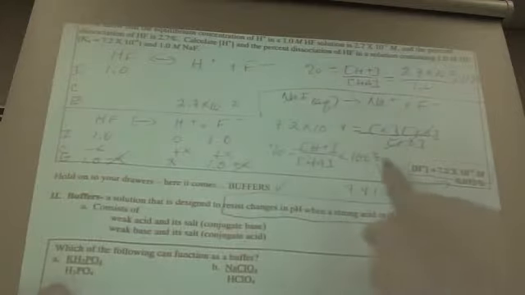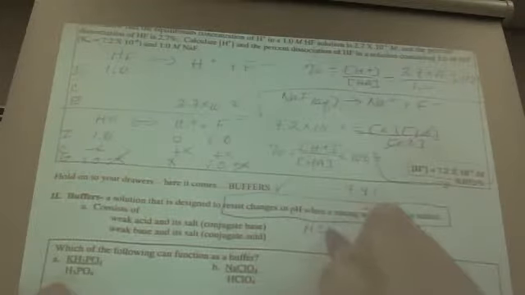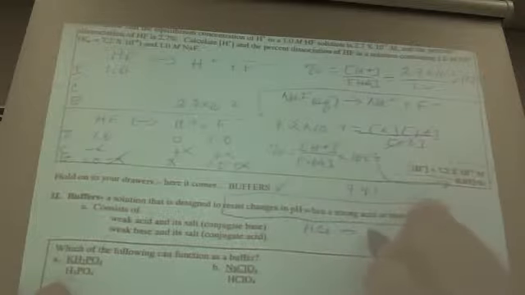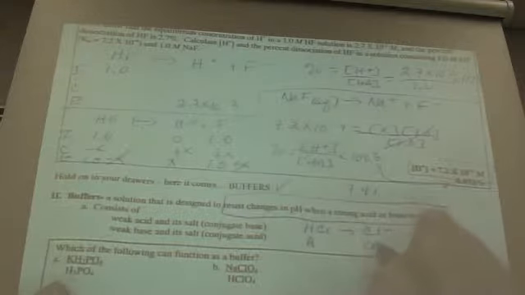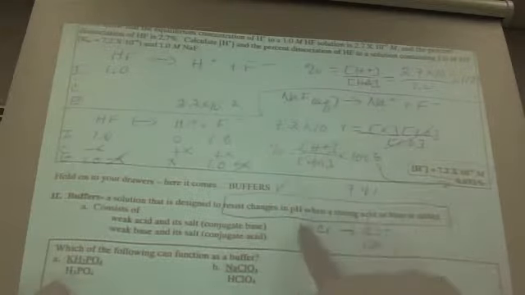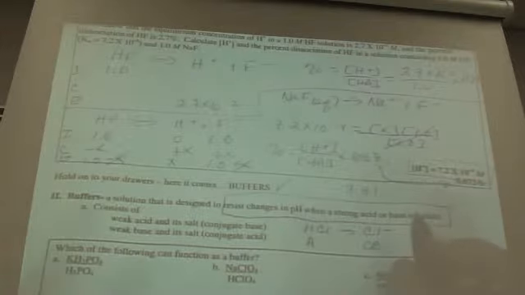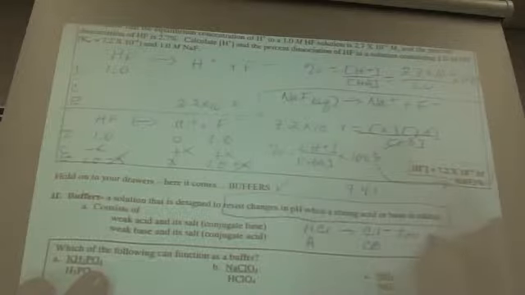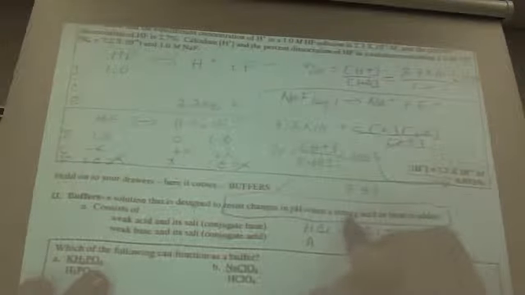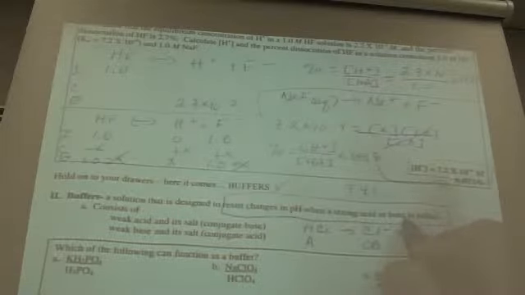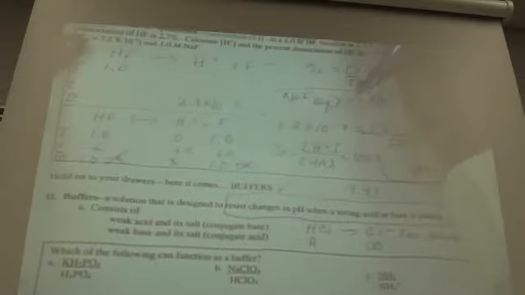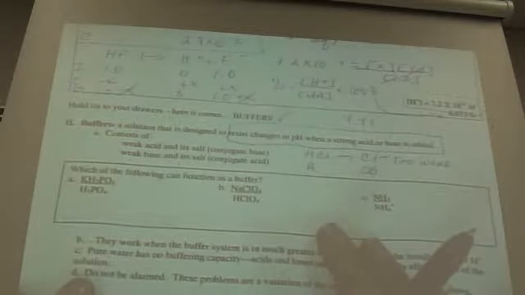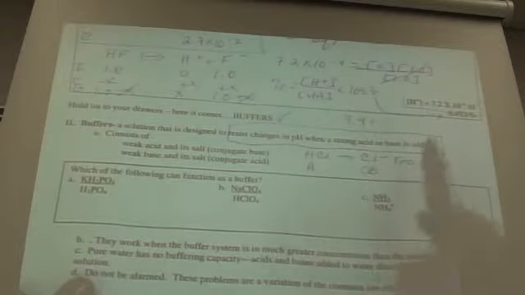All right, so what you cannot have is a strong acid and its conjugate base. Here is the acid, here is the conjugate base. Why can't you have a strong acid and the conjugate base? Because a conjugate base is too weak to defend against a strong acid or a strong base being added. So the question that you have to determine is whether an acid-base duo can function as a buffer.